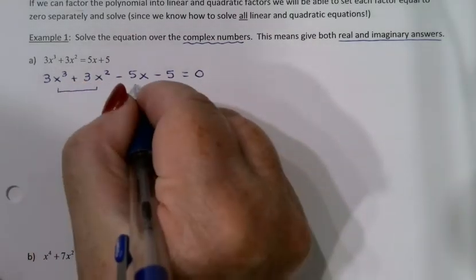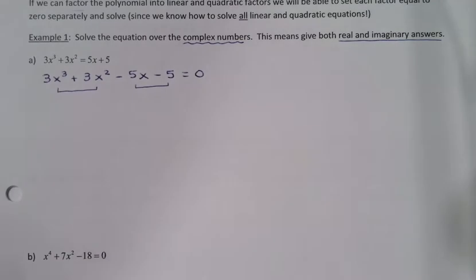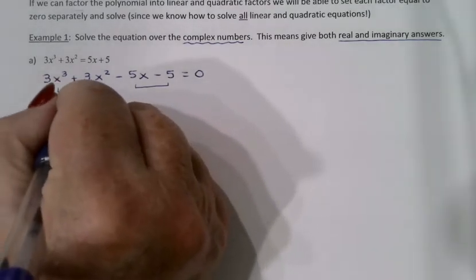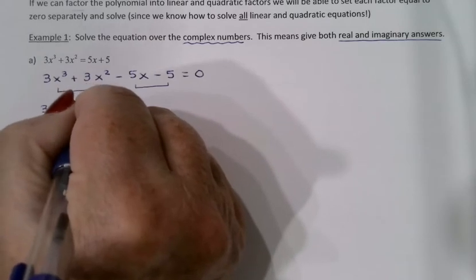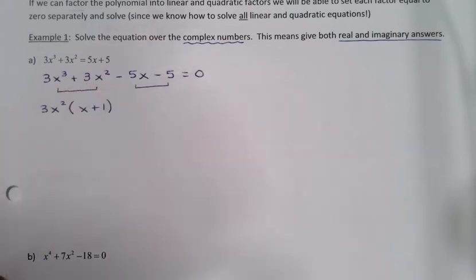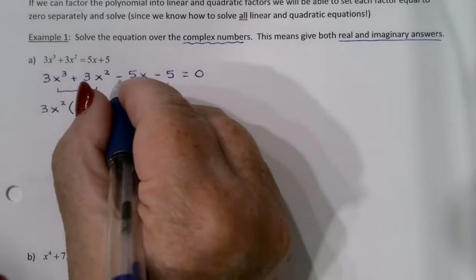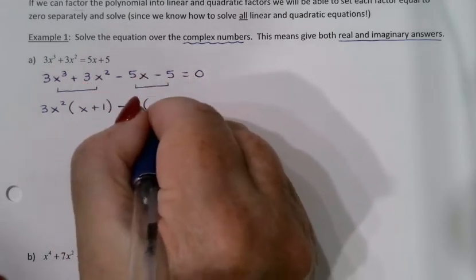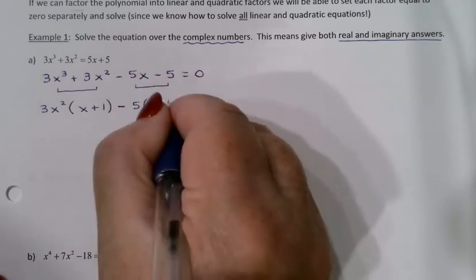All right, 4 terms, so I'm looking at grouping here. My first group, I can take out a 3x squared, which makes that x plus 1. And negative between the groups, and then I can factor out a 5. So once again, I'm going to get x plus 1.